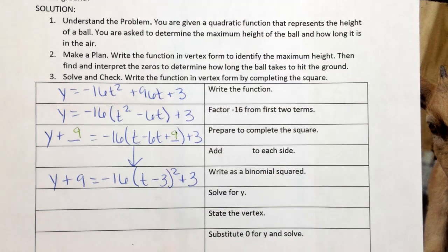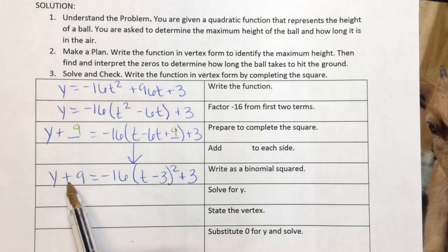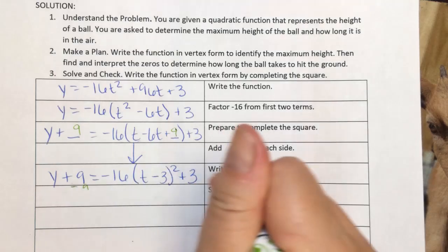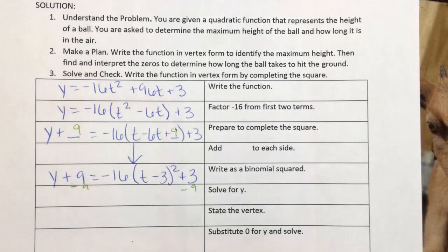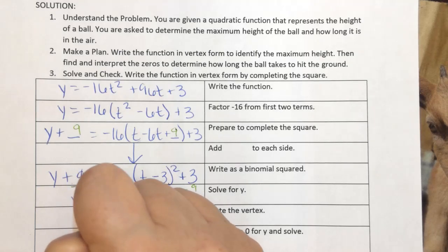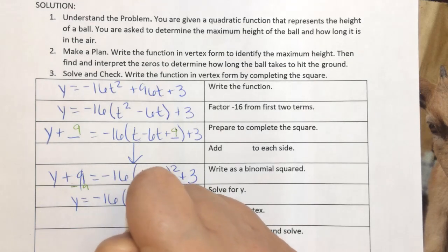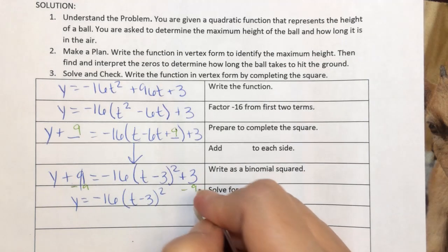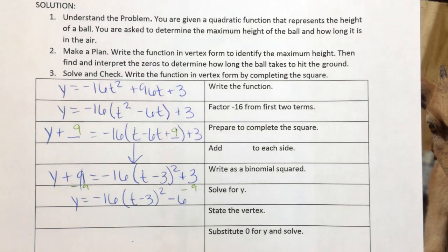All right, now we're solving for y. So the idea is the same. We still want to get rid of this 9. How do we get rid of it? We subtract it. So minus 9, you can only minus 9 there. So now we have y equals negative 16 (t minus 3) squared, and 3 minus 9 gives us negative 6.